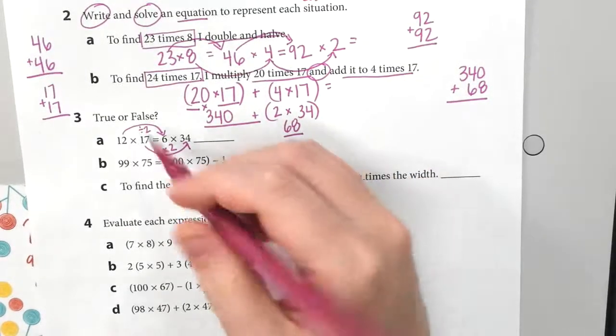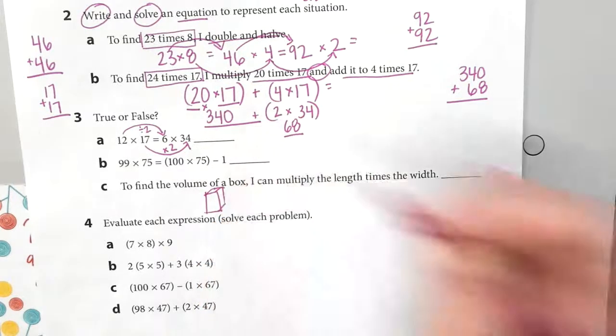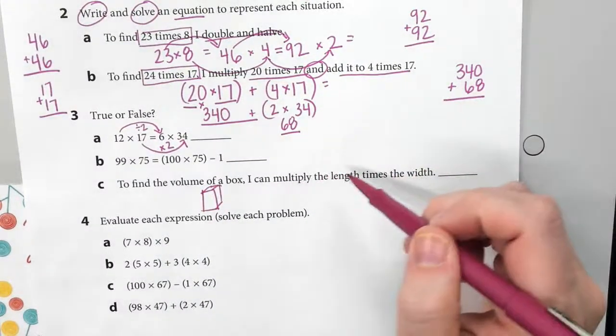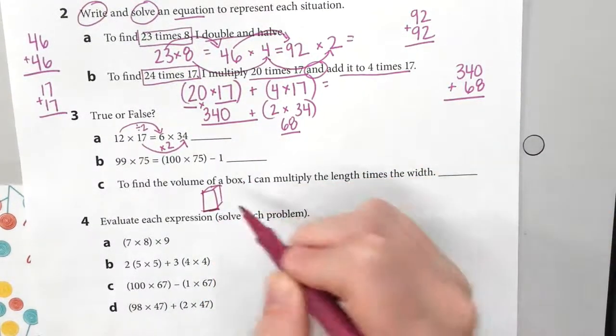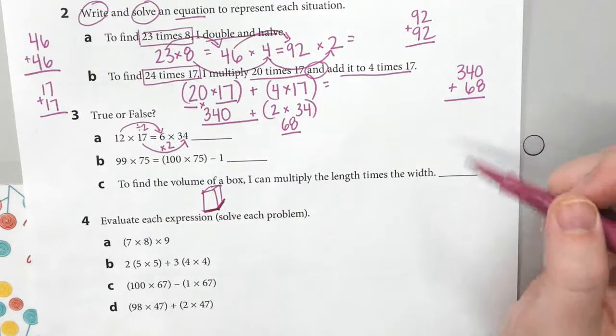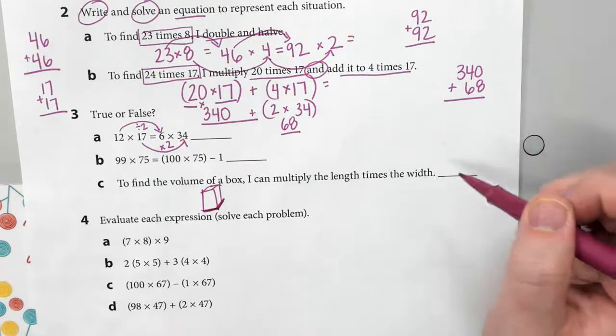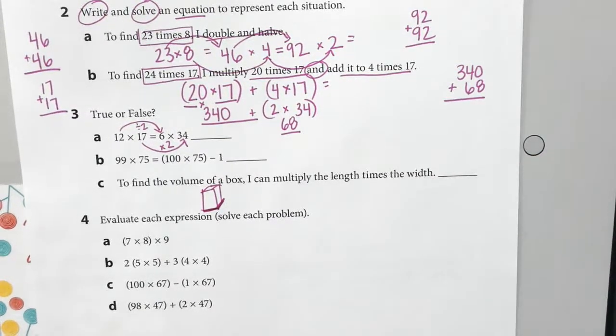Okay, and letter C, to find the volume of a box, and I'm going to quickly sketch out a box so we can visualize this. I can multiply the length times the width. This would be length, this would be width. Is that how you find the volume, or how much fits in there? How many cubes fit in there? True or false? Mark down your answer.